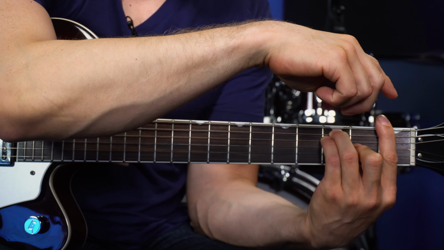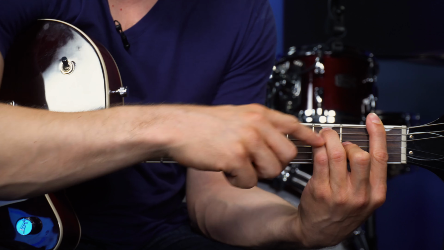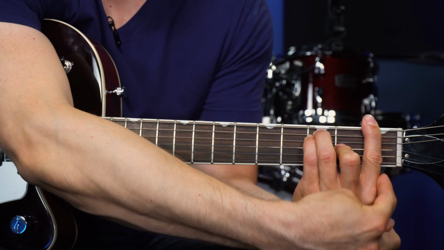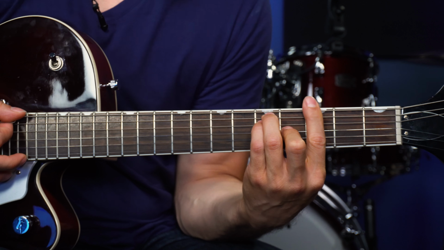But when I move that up, this is an F chord now using the E shape, right? There's an F here, there's an F here, and there's an F on the high E string too, so that's your point of reference. And let's do another one.